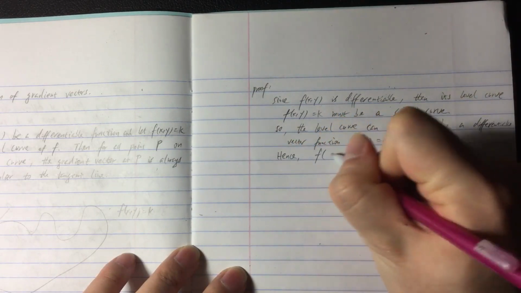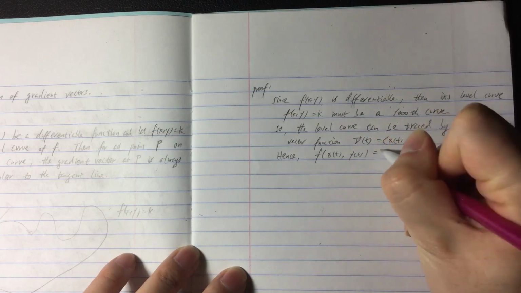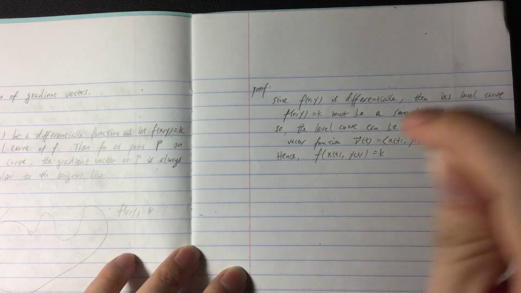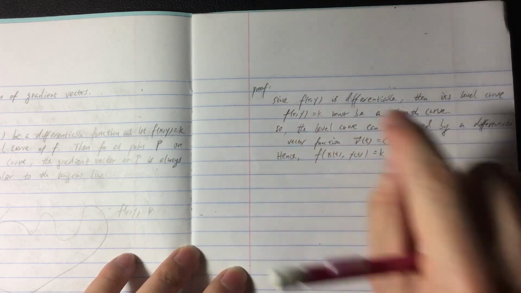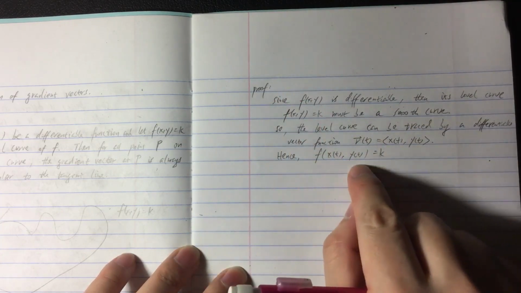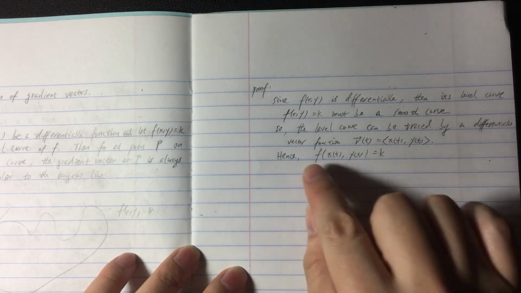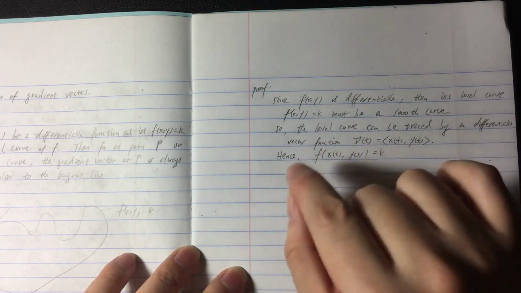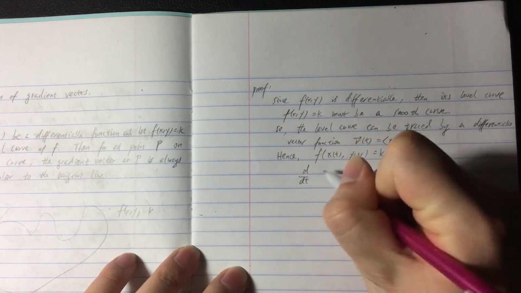Hence, f of x of t, y of t must equal k. That means if I plug in x and y into this equation, it must satisfy this equation. So f of x of t, y of t equals k. Next, I'll take the derivative on both sides of the equation.